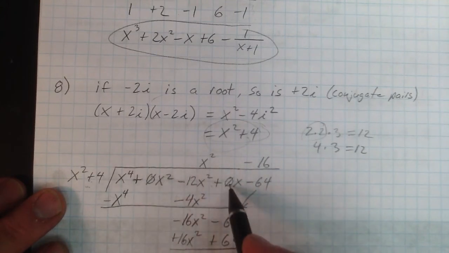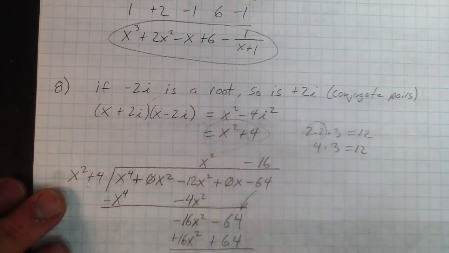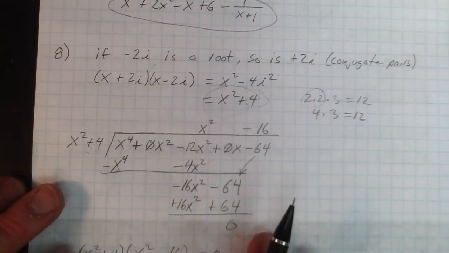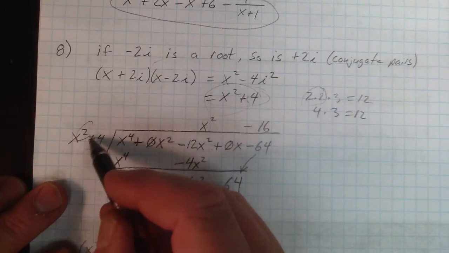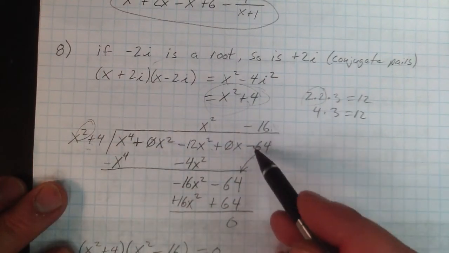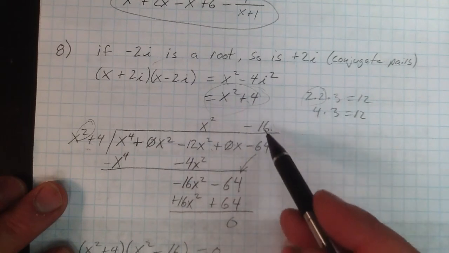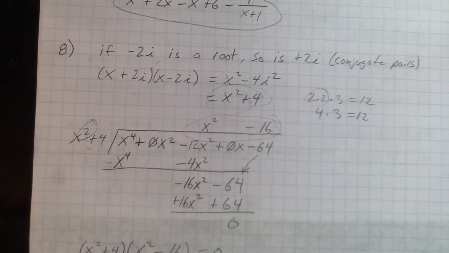I've got my placeholder in my dividend. A lot of people like to put placeholders in their divisor. That's fine. I don't have any problem with it. However you want to do your long division, this is not a candidate for synthetic division because of this exponent. Okay, it divides in evenly, not a surprise since it is a factor. So this is my quotient. So what does this tell me?